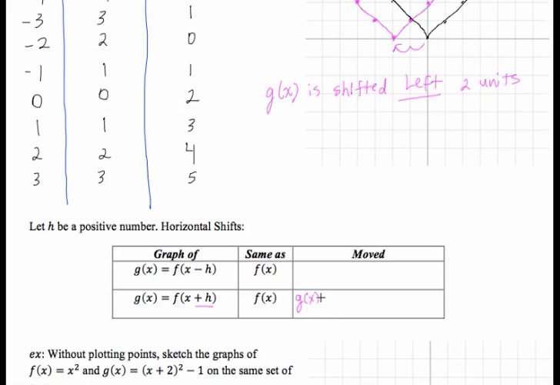So g of x will be the same as f of x, shifted left h units. And the opposite will happen if you have a minus on the inside. If you have a minus on the inside, g will be the same as f of x, but shifted right h units.